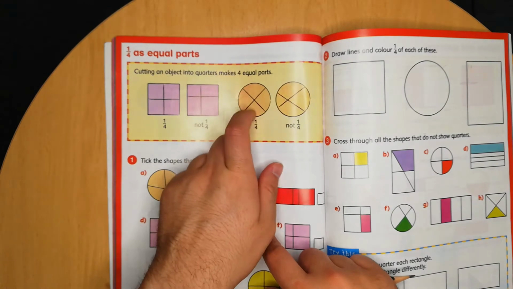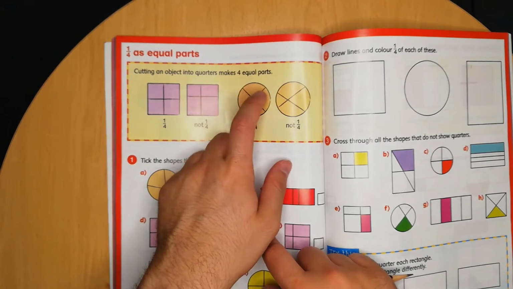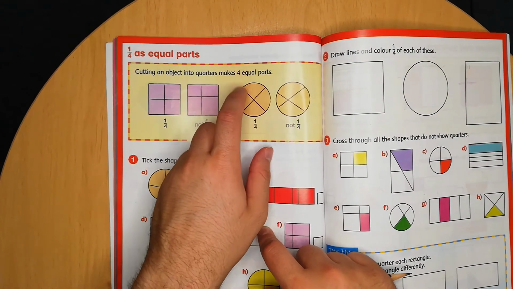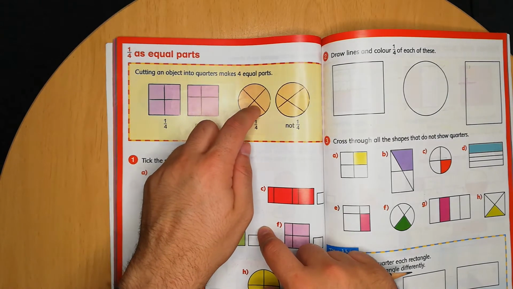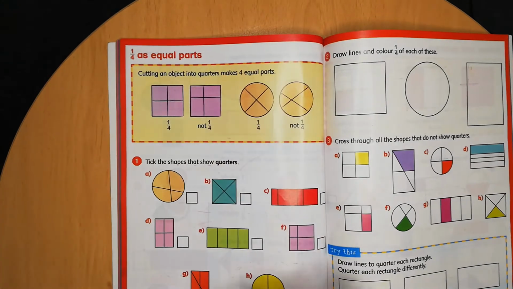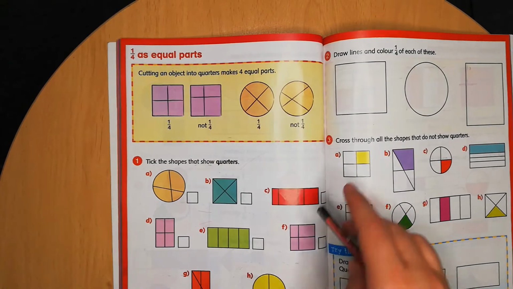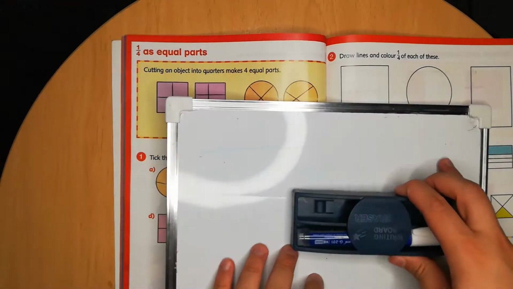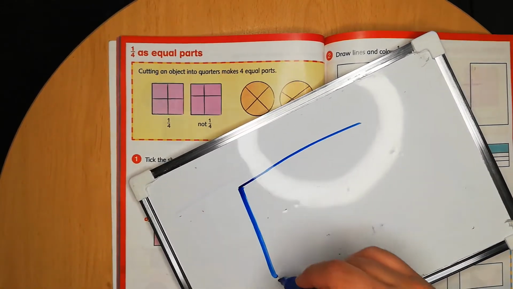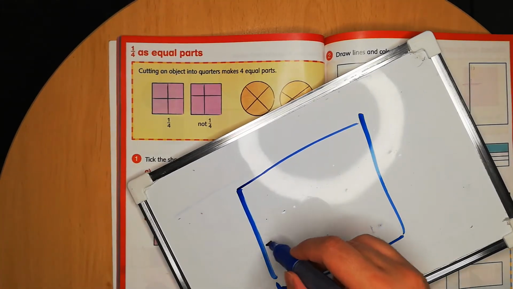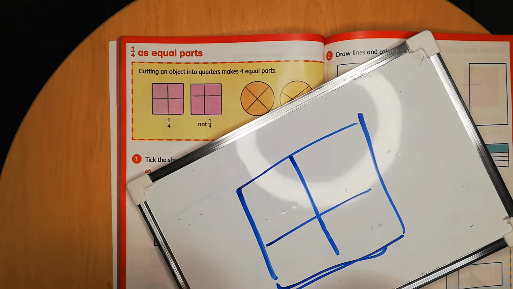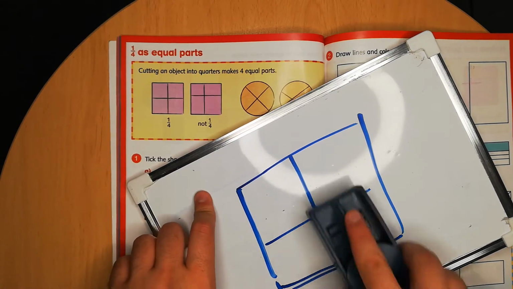Look at this picture, or this circle. Quarters are the same. Here, they are not the same. Okay, so when they are the same, we call it quarter. When they're not the same, not quarter. Okay, now I'm going to show you that again over here. So if we have a square, okay, so here, these are equal, or same. So this is called quarter. This is correct.